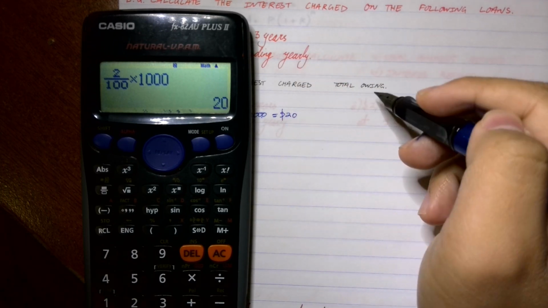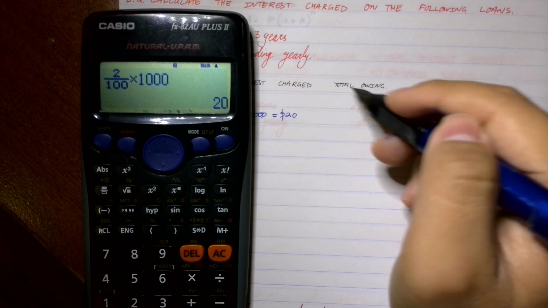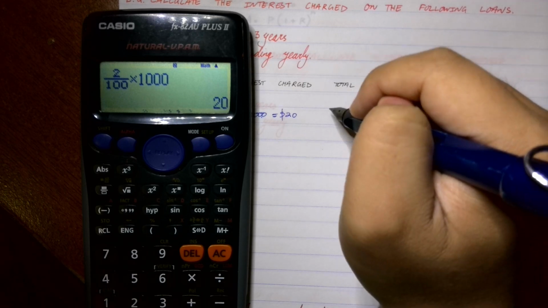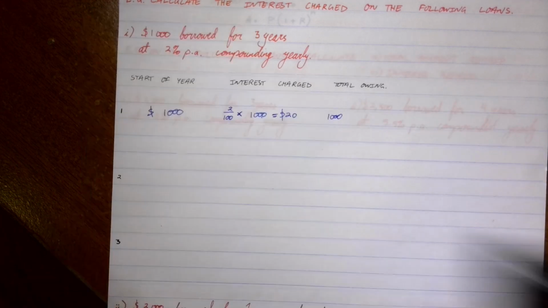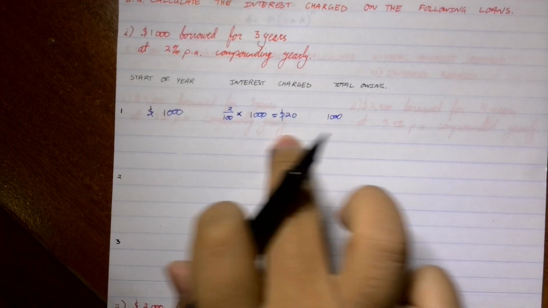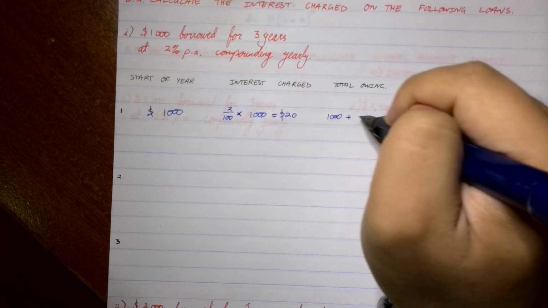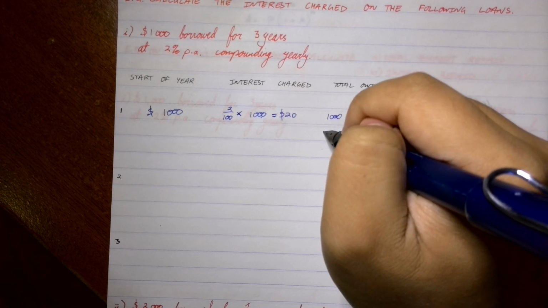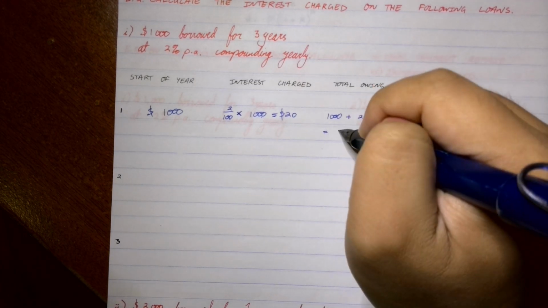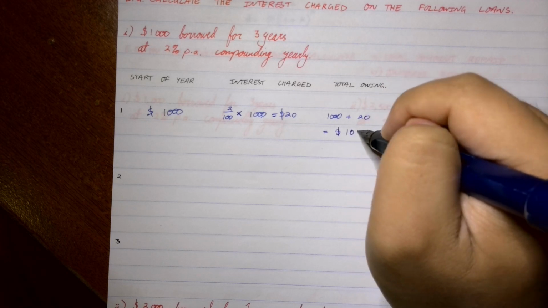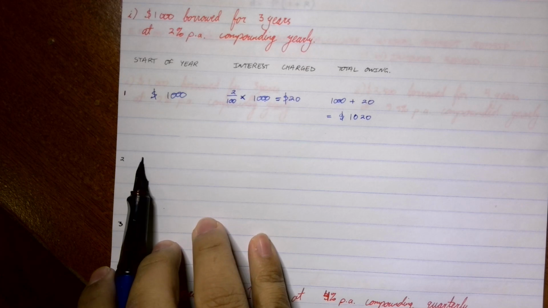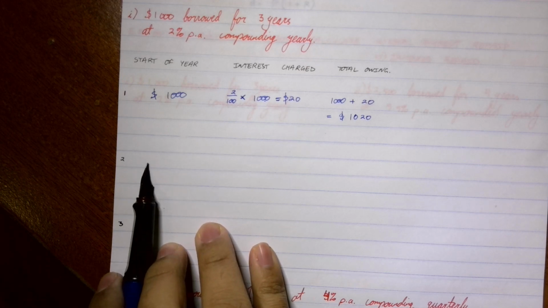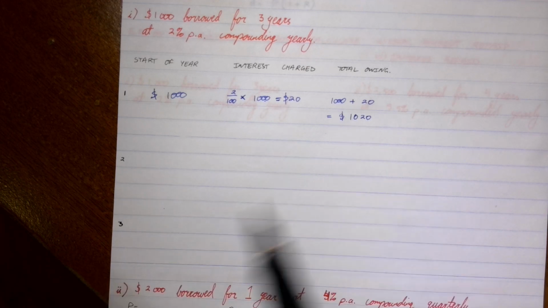So the total amount you can earn is going to be 1,000, the start of this year, plus the interest of $20. So the total amount that we get is $1,020.